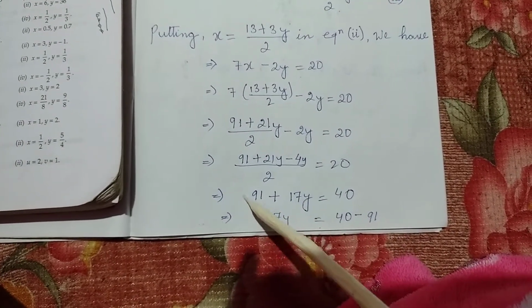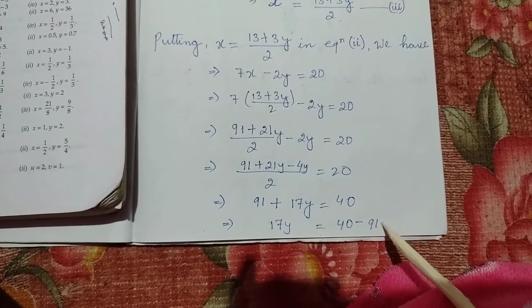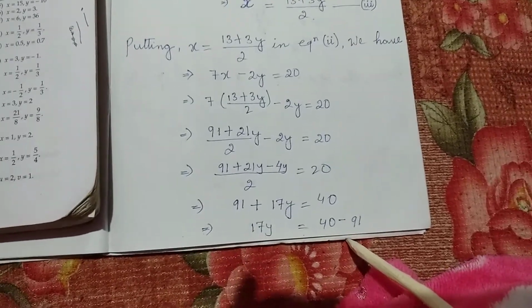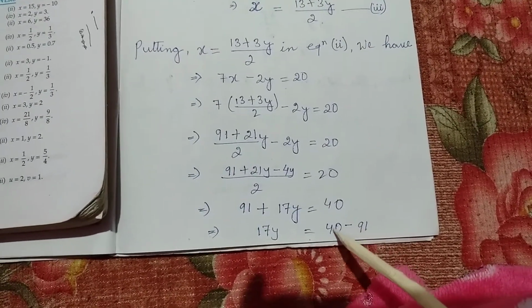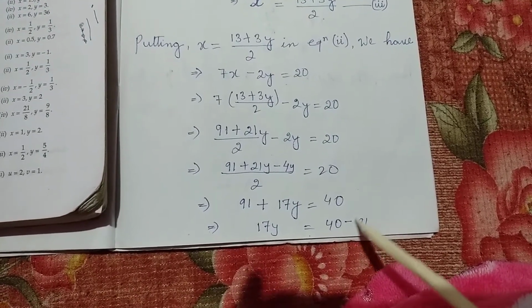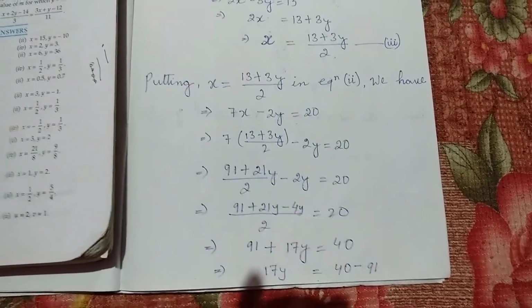This was nothing, so it is plus here. Coming to the other side, it becomes minus. Now 40 minus 91, plus into minus, minus, 91 minus 40, it will be 51. But which is greater? 91. What is the sign? Minus. So it will be minus 51.